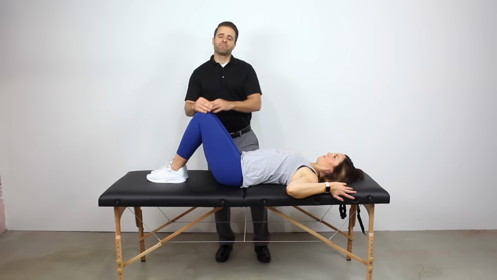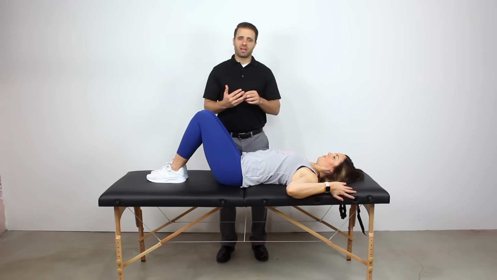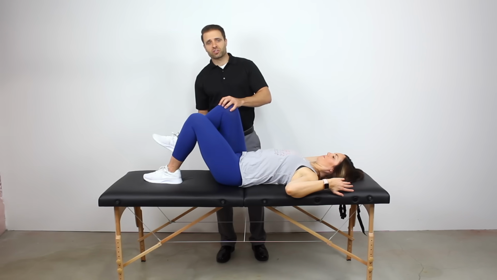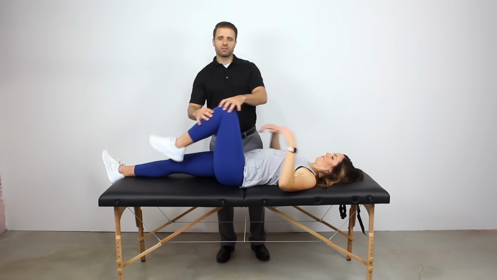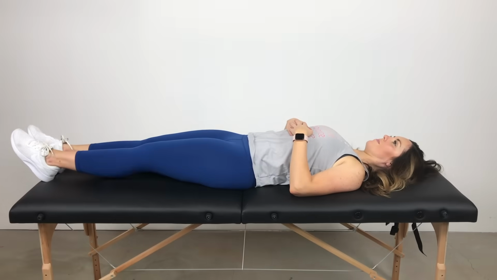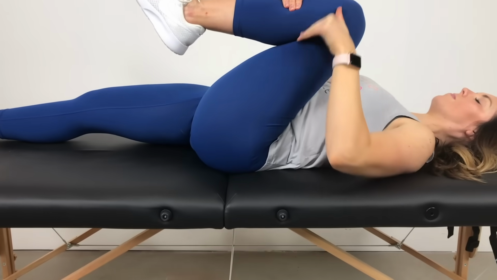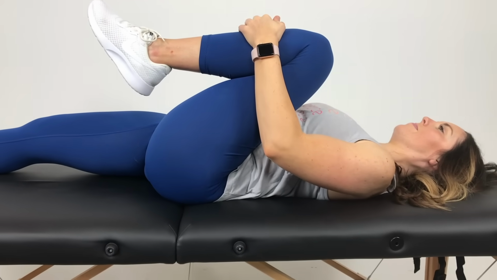Our next exercise is going to be a single knee to chest stretch, and so I'm going to have her kick her right leg out straight. And then all she's going to do is give this left leg a big hug. She's going to pull that knee right up into her chest, hands on the hamstring or hands on the shin. Either way is going to be effective.